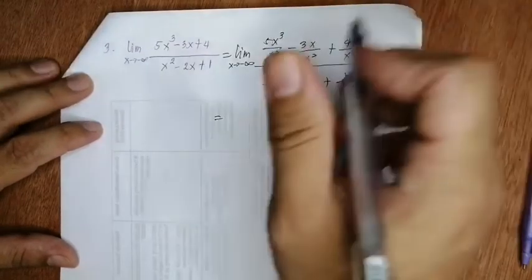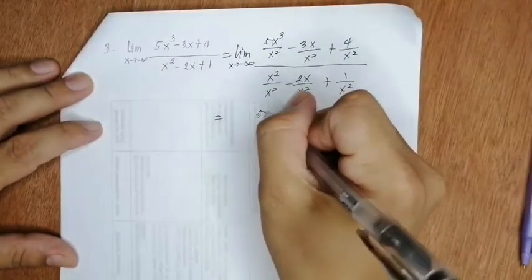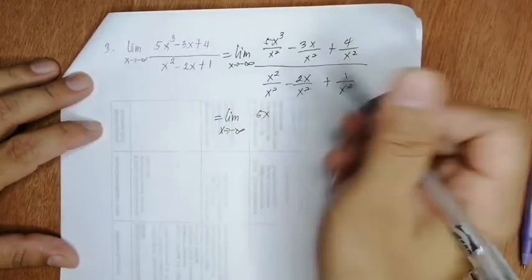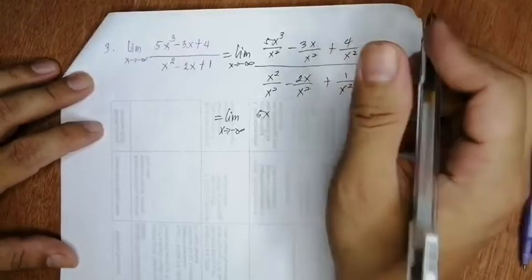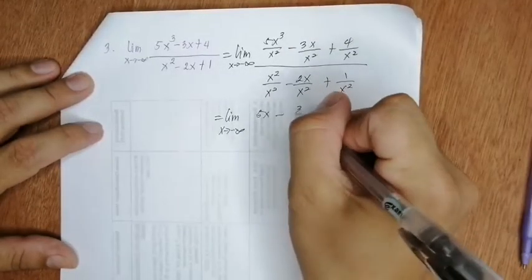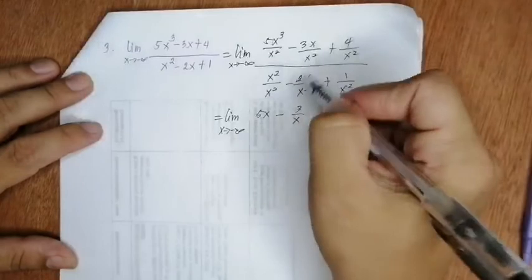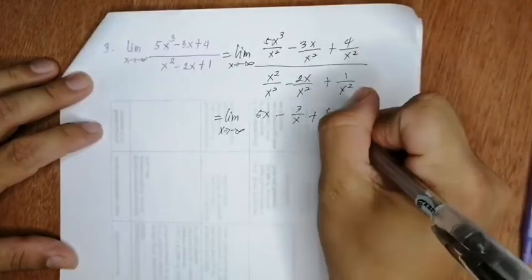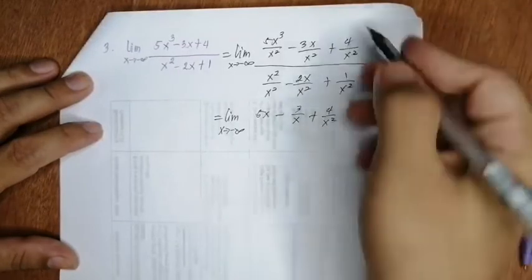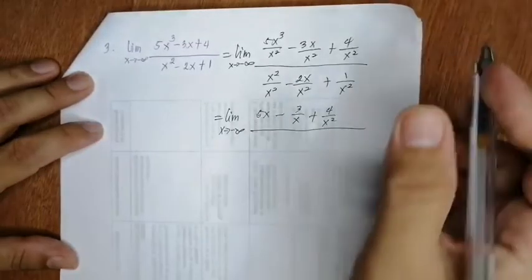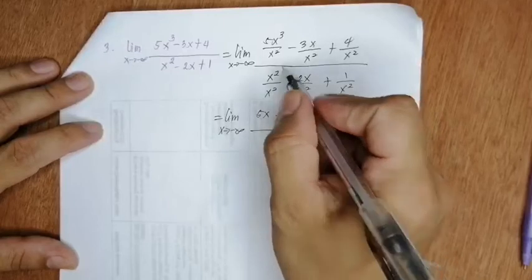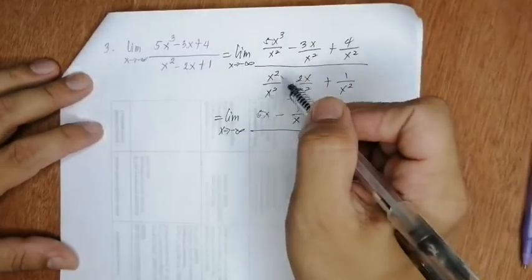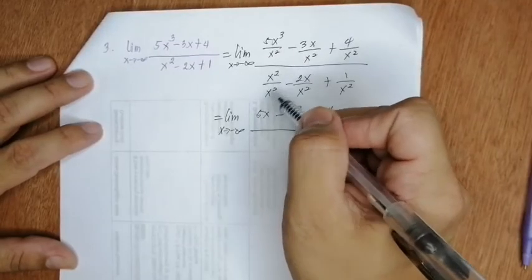Cancel na to. So, this will become 5x na lang. Sorry, nakalimutan ko ang limit, as x approaches negative infinity. So, 3x over x squared is 3 over x. Cancel na yung x doon. So, may matitira pang x sa baba. Plus 4 over x squared is wala nang mga cancel. So, just copy. Over x squared over x squared, since para sa kanilang degree, so this is 1. Or same expression. X squared divided by itself is 1.